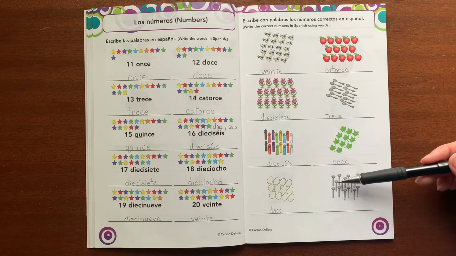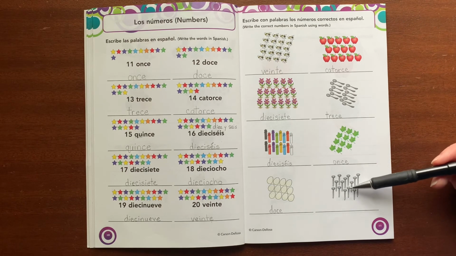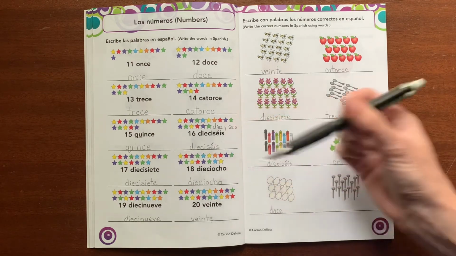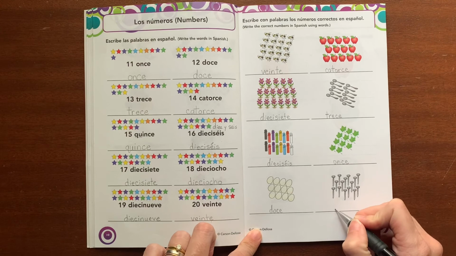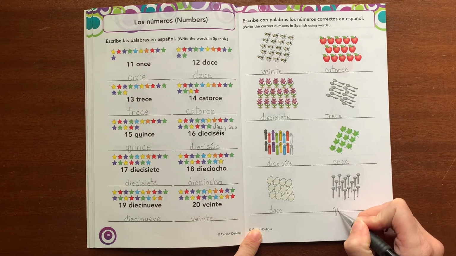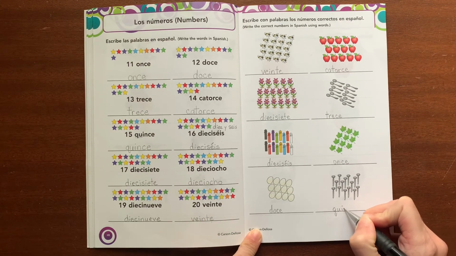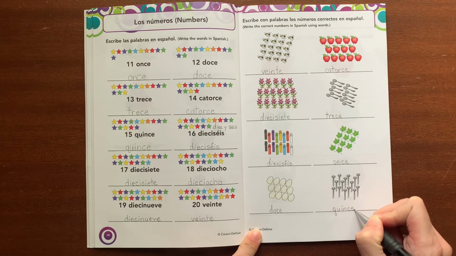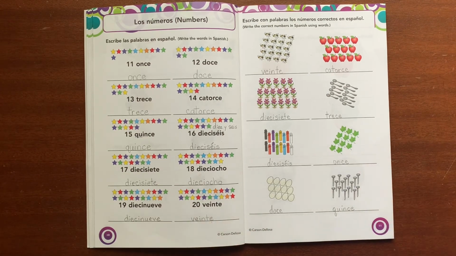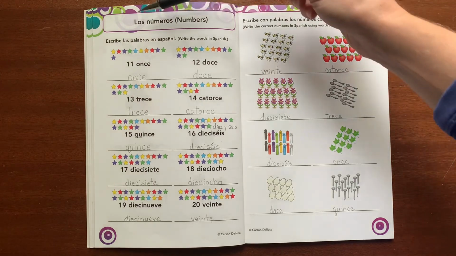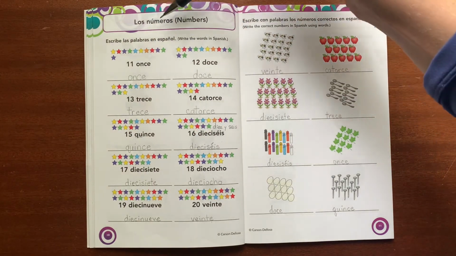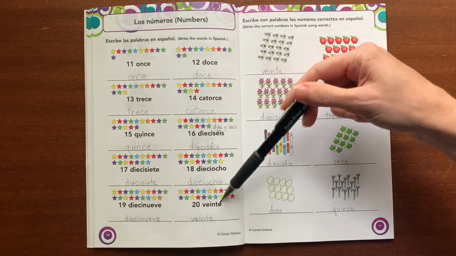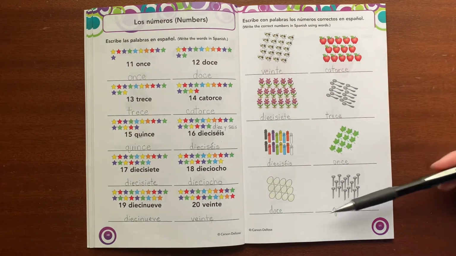Okay, and the last one here, let's count those together. 1, 2, 3, 4, 5, 6, 7, 8, 9, 10, 11, 12, 13, 14, 15. 15. Let's write 15. Q, U, I, N, C, E. 15. Muy bien. So we did numbers 11 to 20. Los números 11 a 20. And we did the review together. Muy bien.